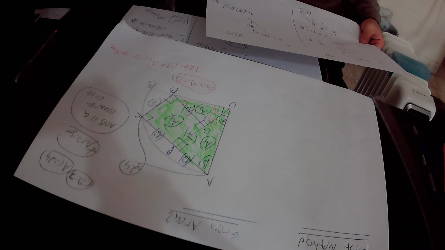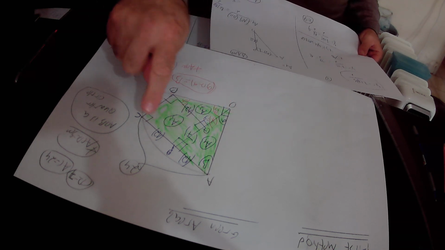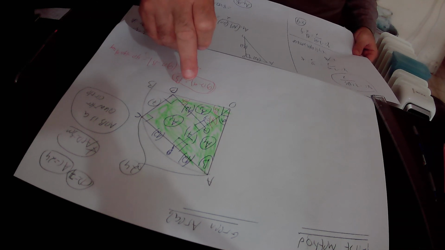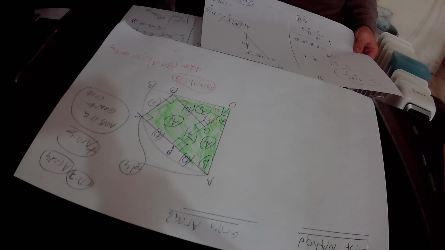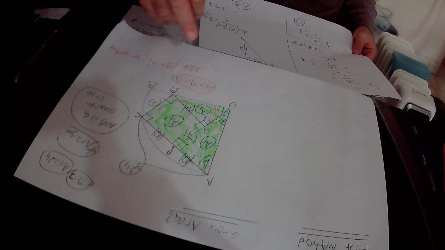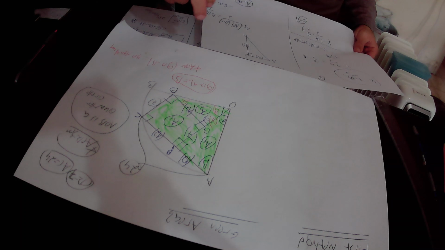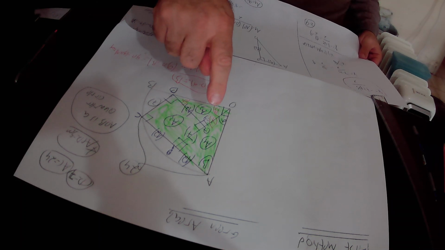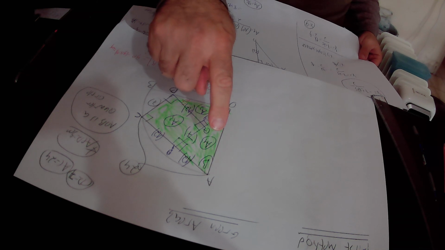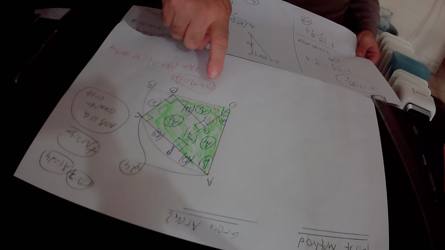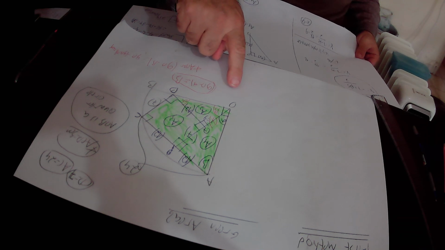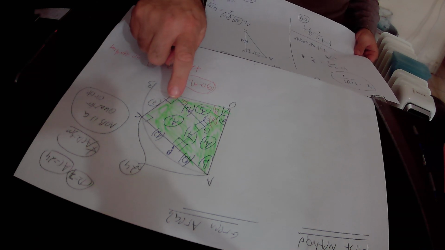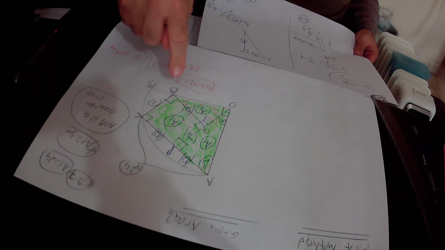Okay, now our mission is to find the area of this green shape. We will divide the area of this green shape into three parts, calculate the area of each part, and then add the three parts together, and this will be the area of the green shape. The first part will be A1, the area of the right triangle APO. The second part will be A2, the area of the right triangle OQD. And the third part will be A3, the area of rectangle PQDC.